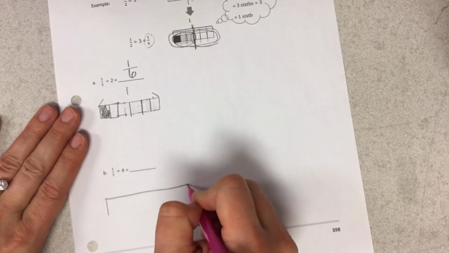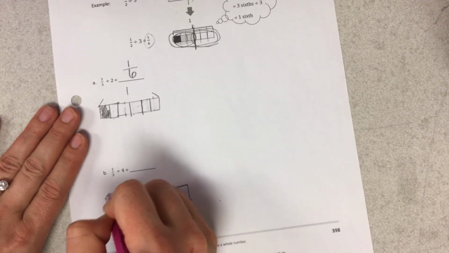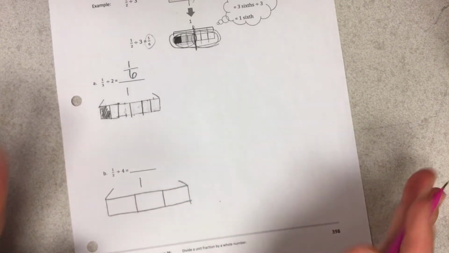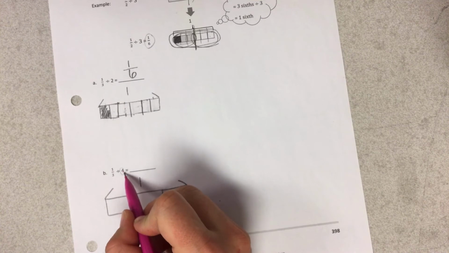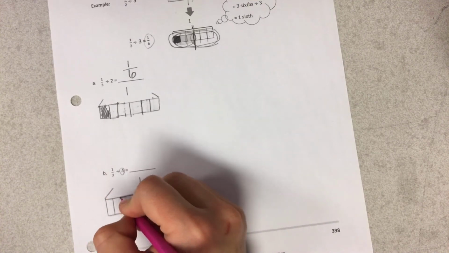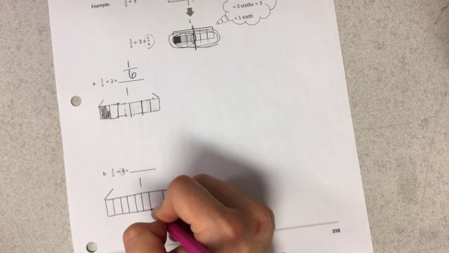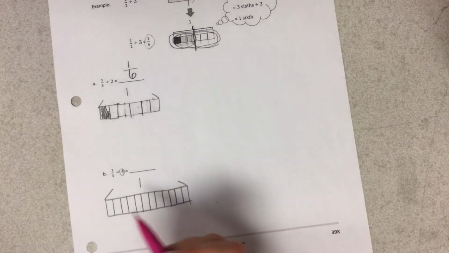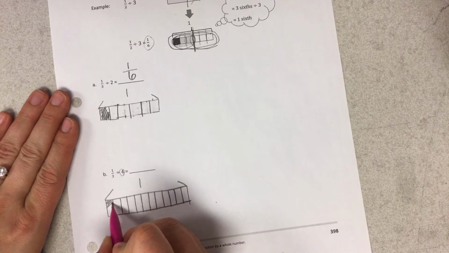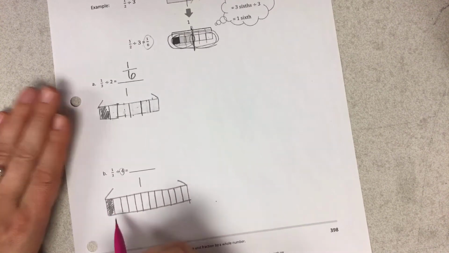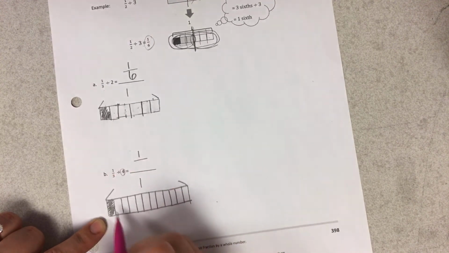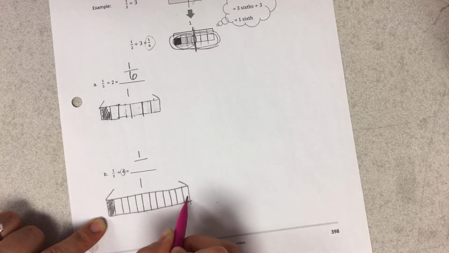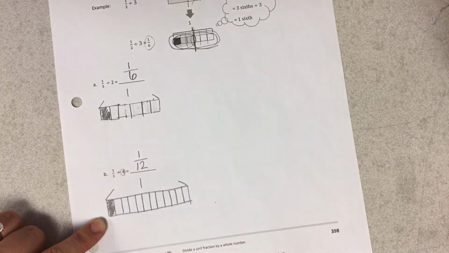So I'm going to go ahead and draw my model. This is going to be 1. And remember, I'm turning it into thirds. This one now, I want to divide each of those sections into 4s. When I look at this, I only want to look at that one little third on this part. So I have 1 out of, and if I count 1, 2, 3, 4, 5, 6, 7, 8, 9, 10, 11, 12, I have 1/12.